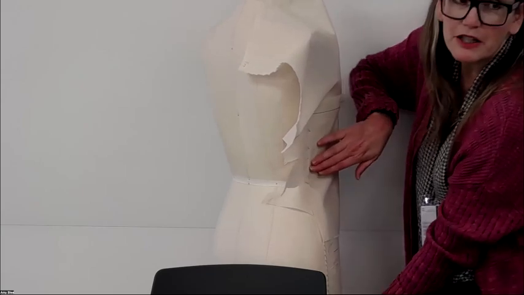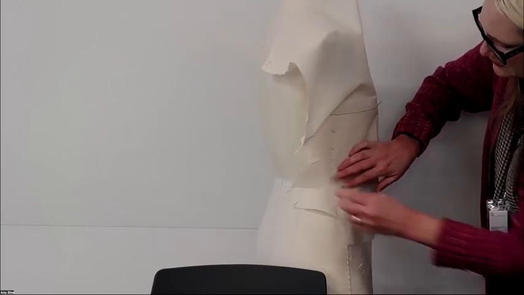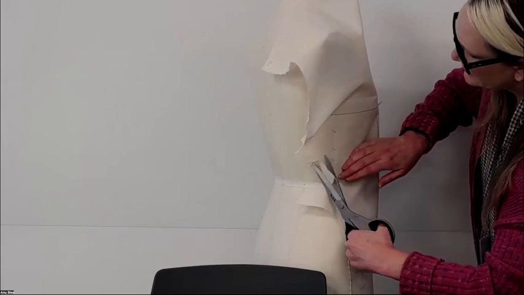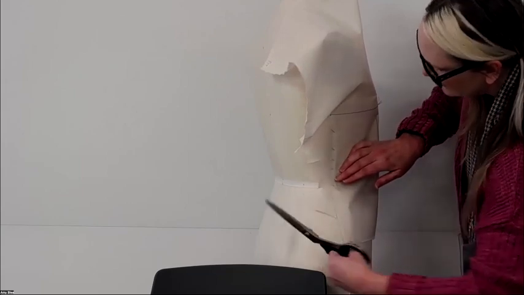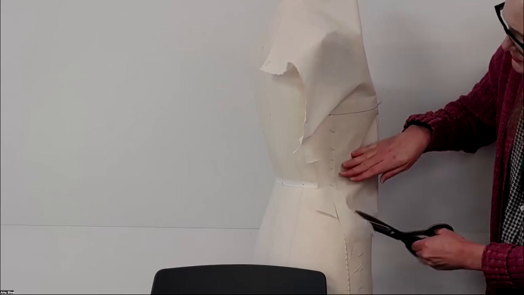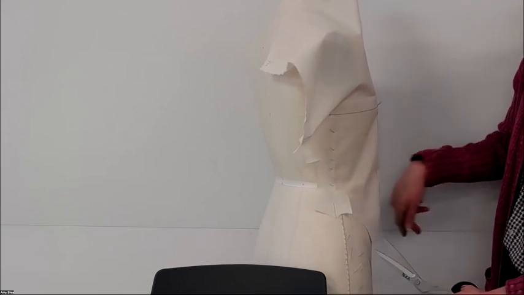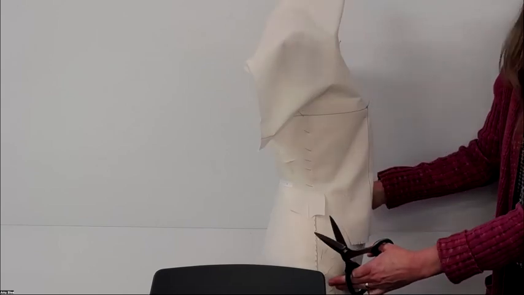So I'm smoothing and I want a better fit. And that's the art of draping, the snipping and the pinning. I'm even going to shorten this up a little because I need to snip up like that. See how it just relaxed?